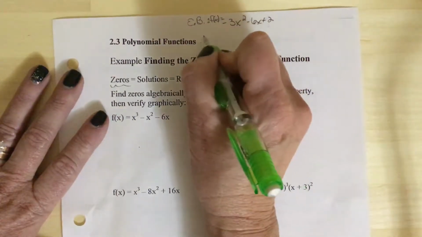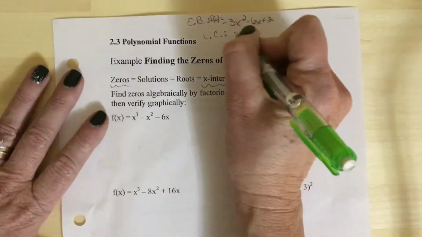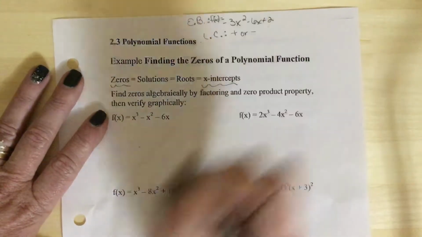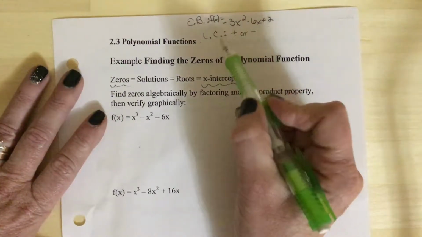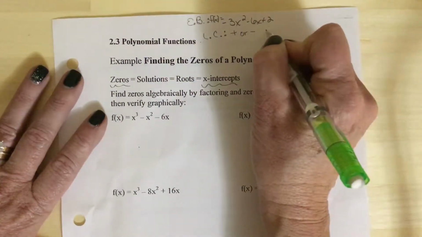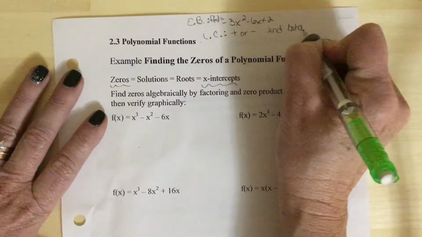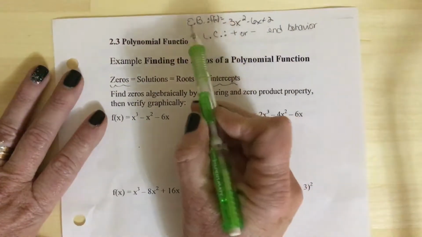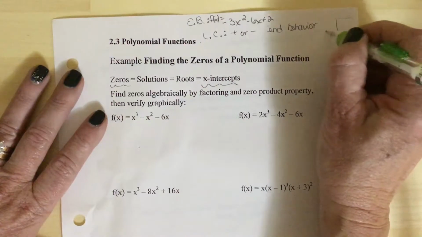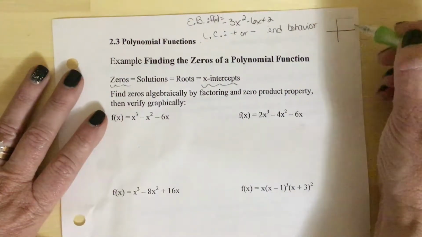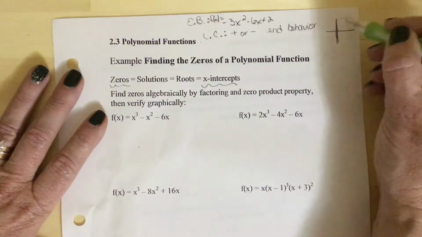And the first thing I'm going to look at is the leading coefficient. I'm going to ask myself, is the leading coefficient positive or negative? In this case, the leading coefficient is negative. And what the leading coefficient does, it tells us the end behavior. It tells us how does this graph end. When the graph ends, we're looking at it in terms of to the right of the y-axis.